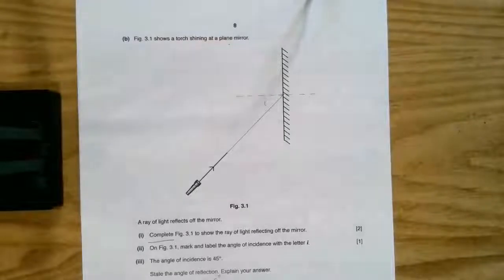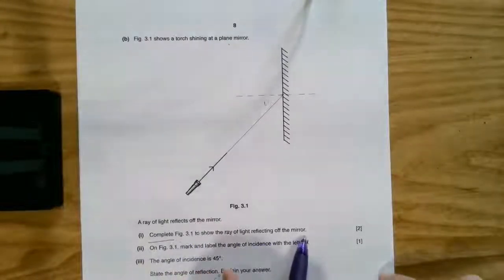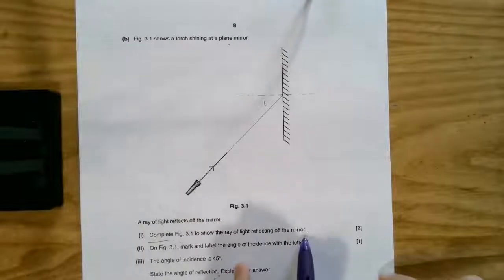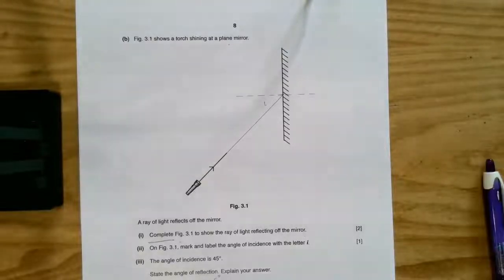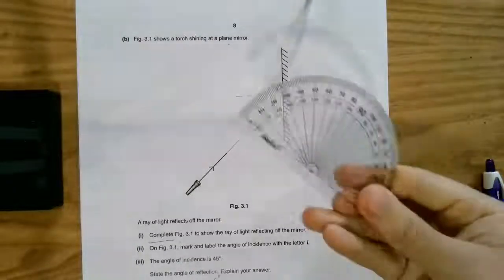We then go straight off onto a completely different topic, which is light reflection. You're being asked firstly to complete the figure to show the ray of light reflecting off the mirror. I've just realised I need to go and grab my protractor. Give me 1 second. There we go. I would suggest that this is the kind of situation where you should invest in a protractor.